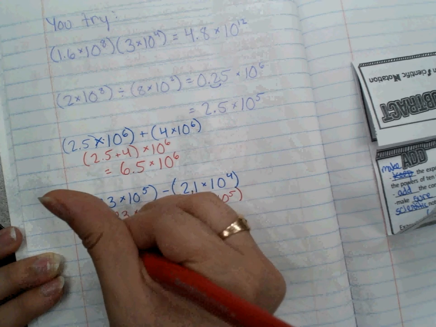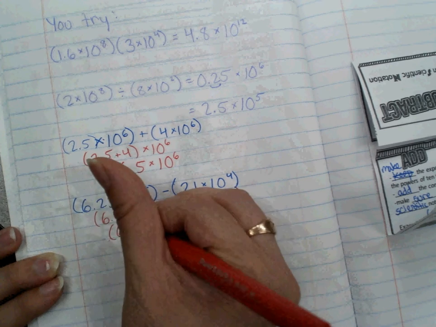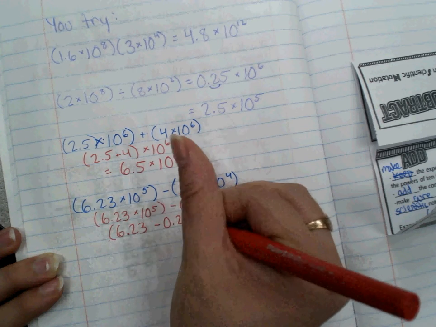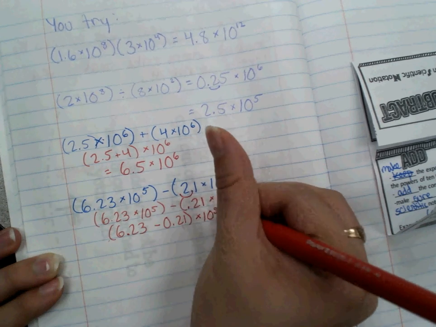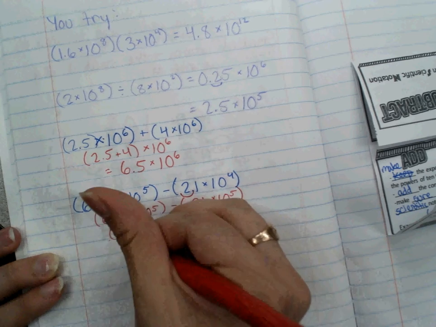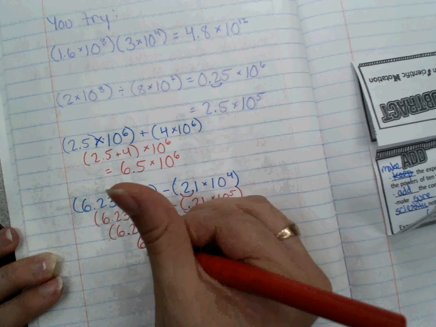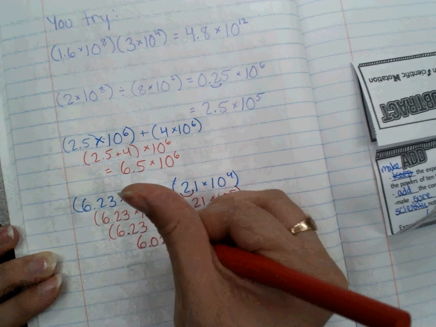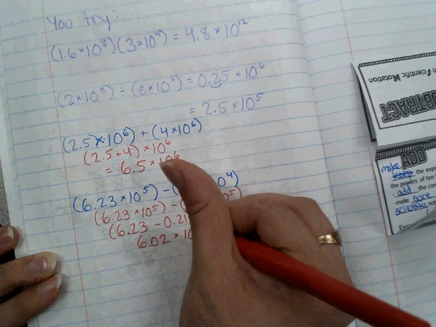Now we can just subtract 6 23/100 minus 21/100, and it's still going to be 10 to the 5th. So now when we do this subtraction, we end up getting 6 2/100 times 10 to the 5th. Just keep your exponent the same.